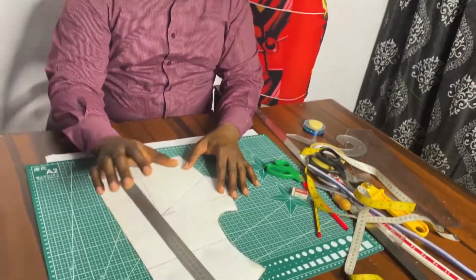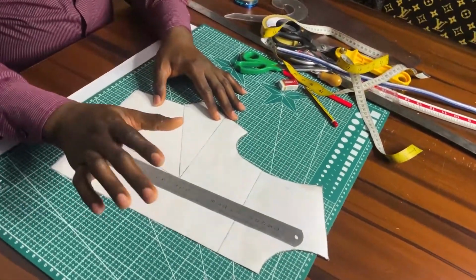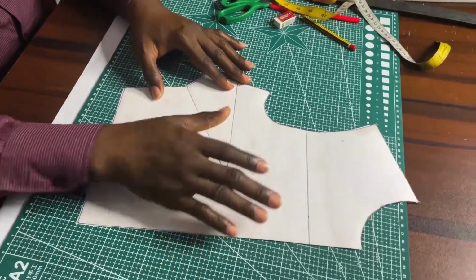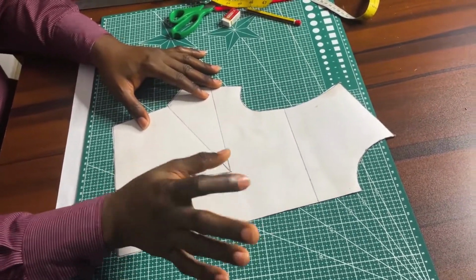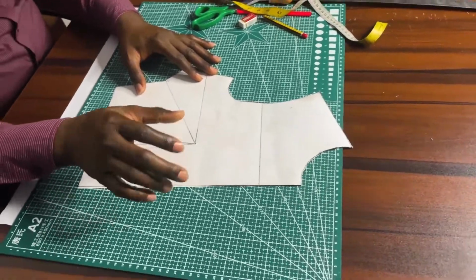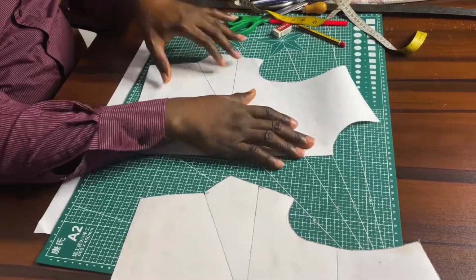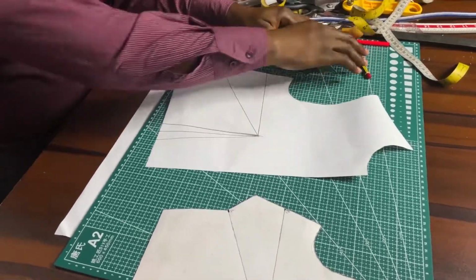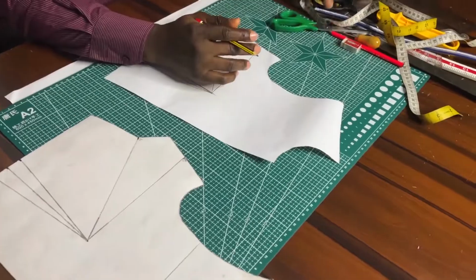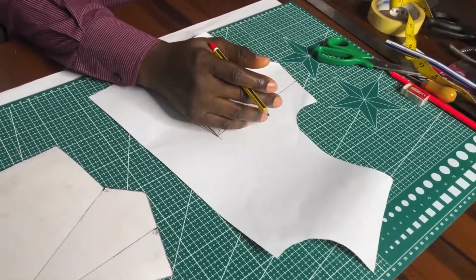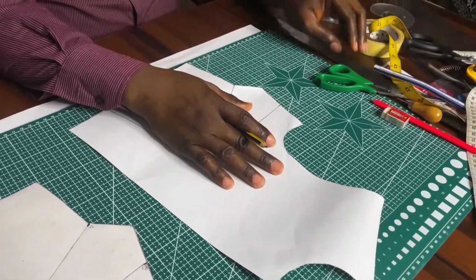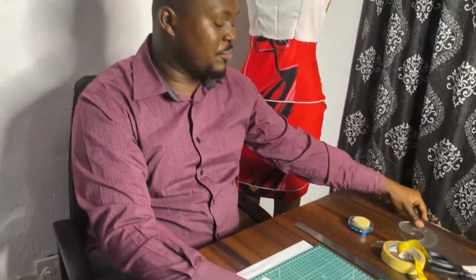So let's get started. On my table here I have my block. If you don't know how this block was drafted, I have tutorials on how to draft a bodice. So we are going to be starting right away. This is the block I have, and I've traced my block onto another paper. I told you we are going to be learning two techniques for dart manipulation. The first technique we're going to be learning is the slash spread technique.